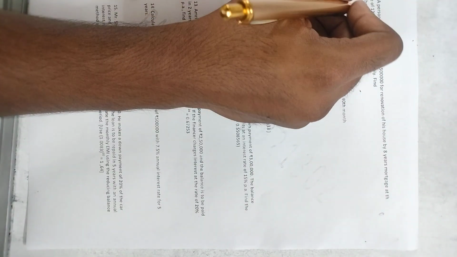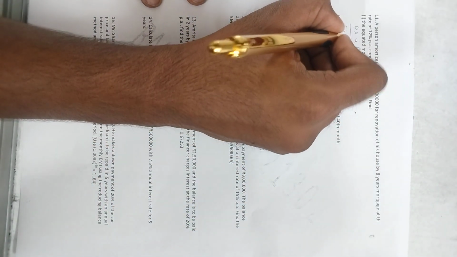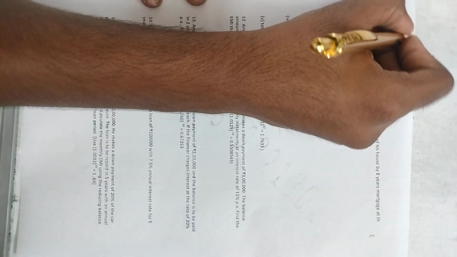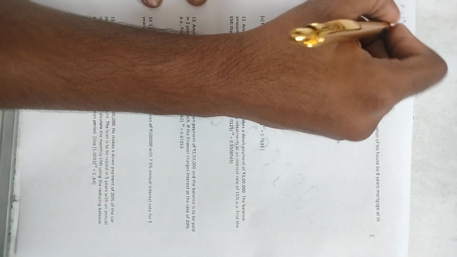Question 11: a person amortizes a loan of 1,50,000 for renovation of his house by 8 years mortgage at the rate of 12% per annum compounded monthly. Find the equated monthly installment. So for the equated monthly installment, we are using the formula P into I, (1 plus I) to the N, upon (1 plus I) to the N minus 1. P is equal to 1,50,000, R is equal to 12%, I is equal to 0.01, and N is equal to 96.